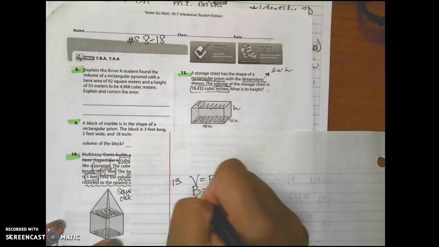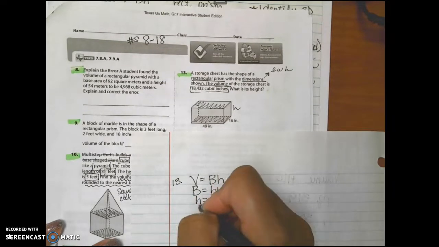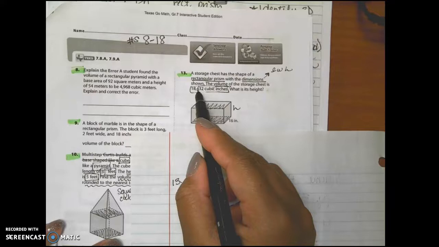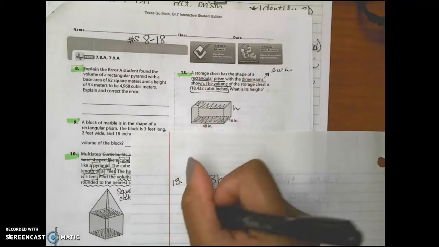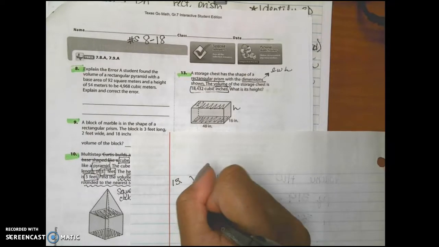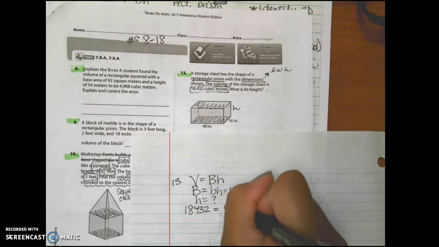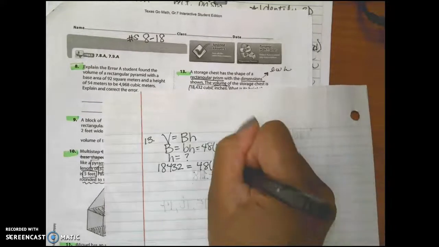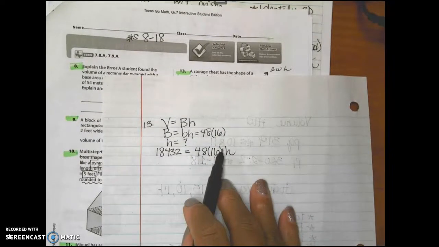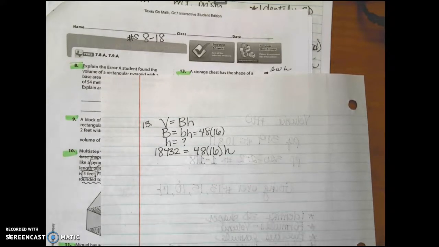And what's my height? We don't know. We don't know, but what do I know? The volume is 18,432. So 18,432 is equal to 48 times 16 times who? The height. Good. What am I supposed to do here? And then divide both sides by whatever.